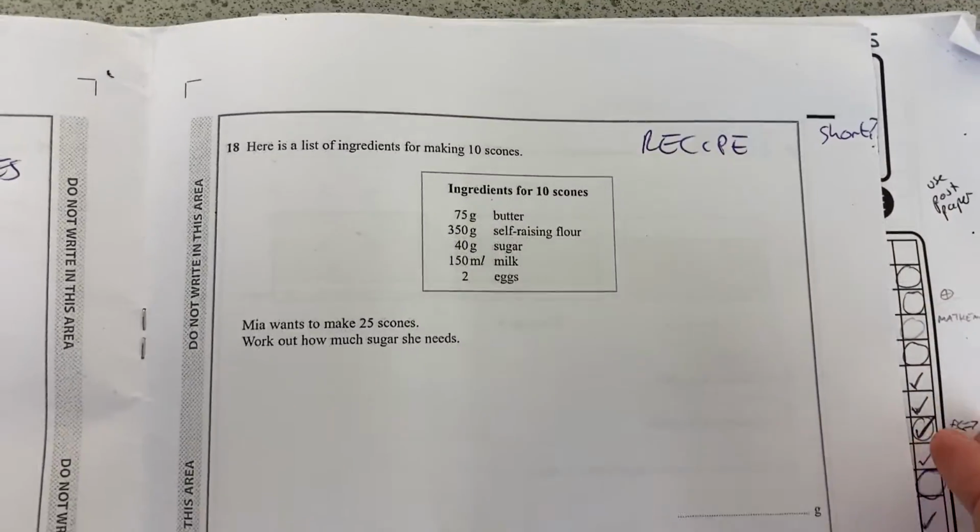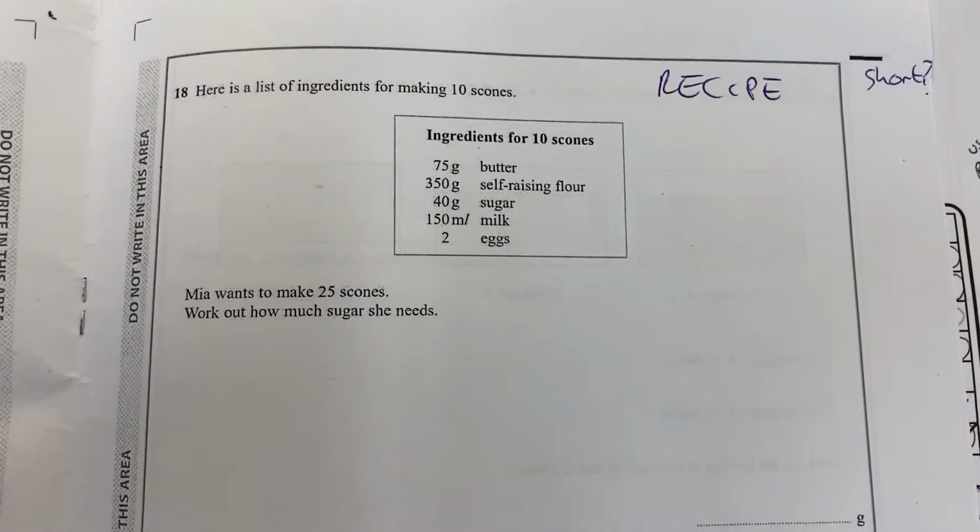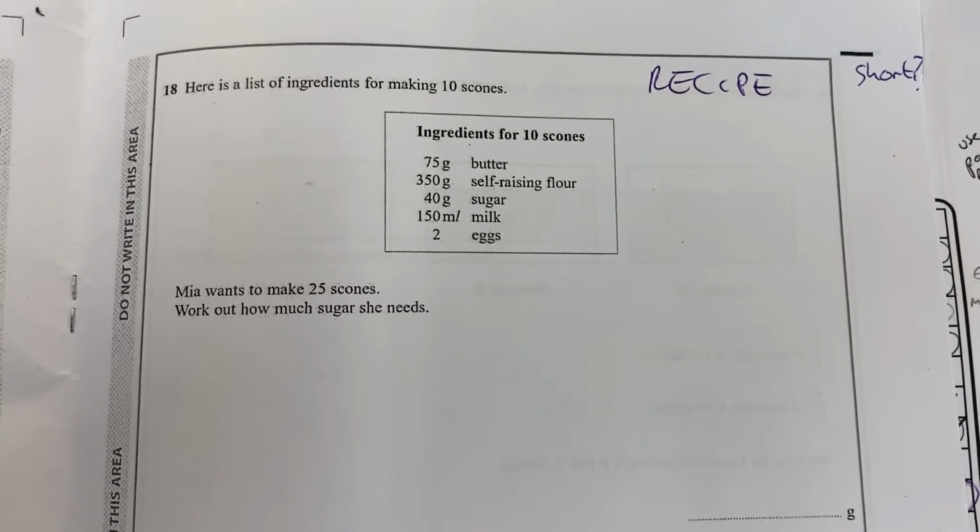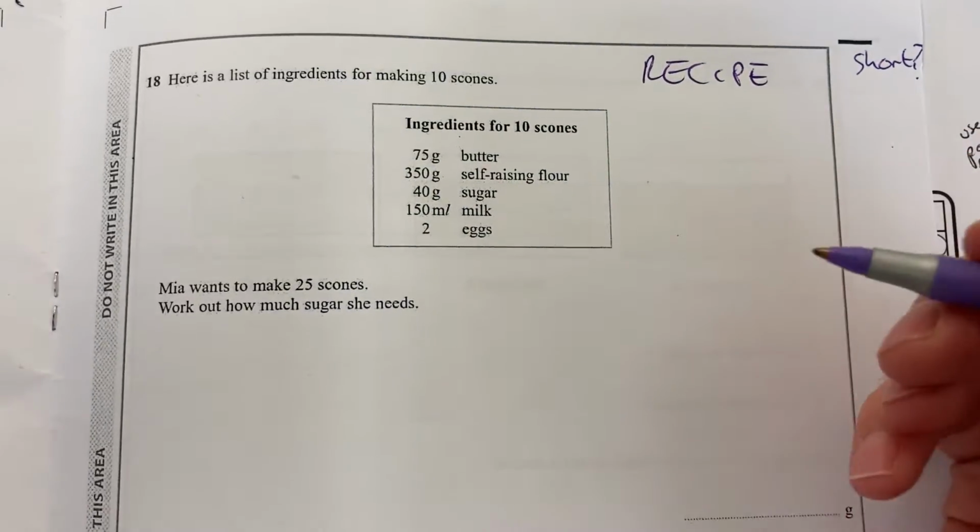Let's look at a recipe question now, and do have a look at the short I've made on this. 1 minute short about recipe questions.